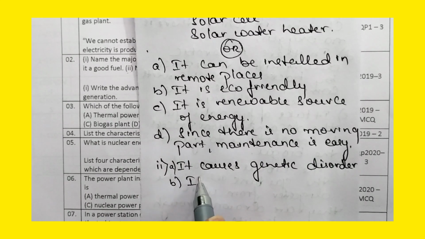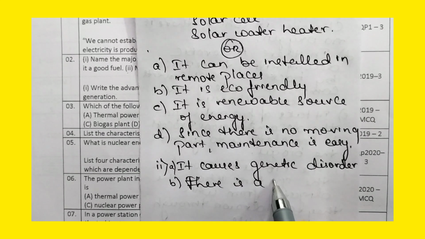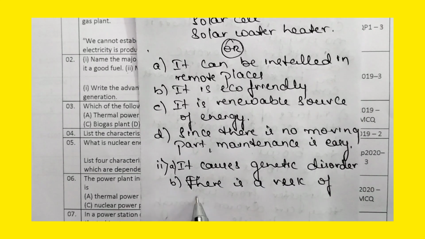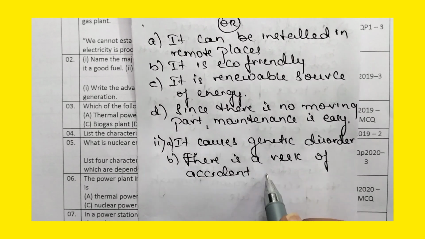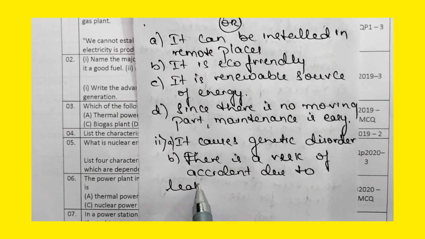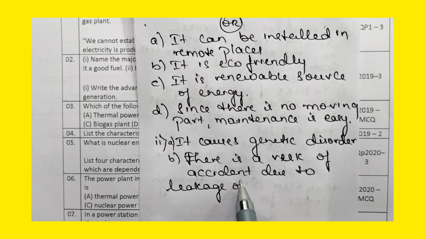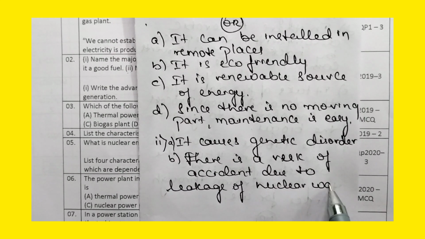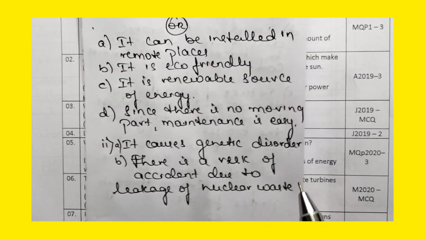Second, there is a risk of accident due to leakage of nuclear waste.